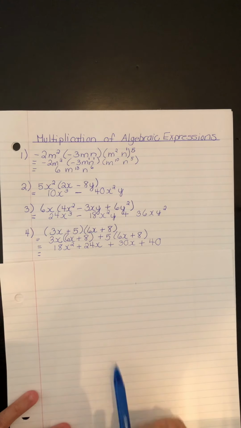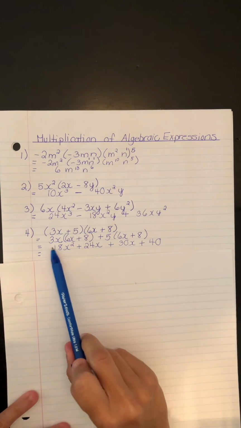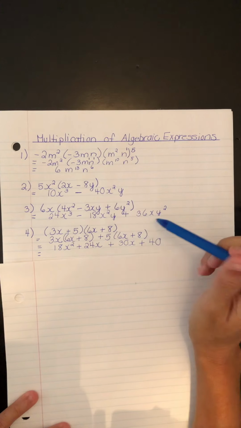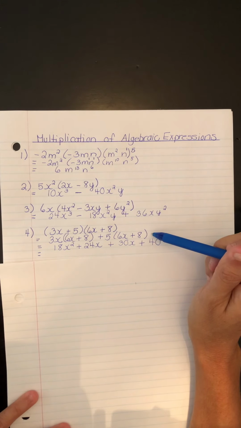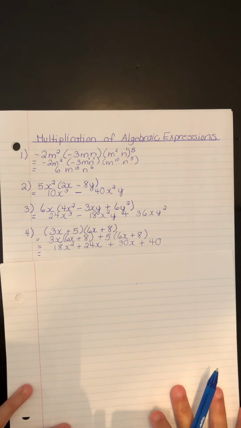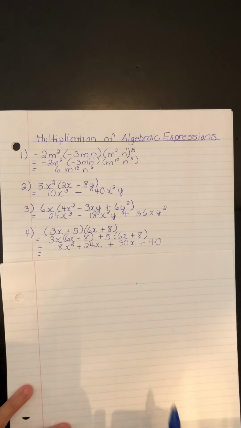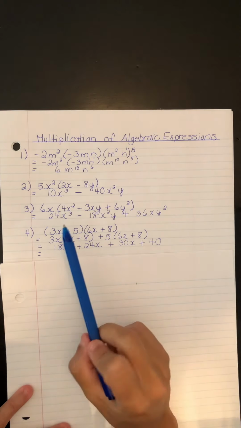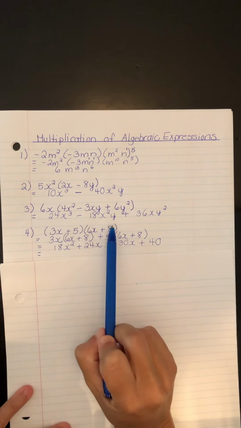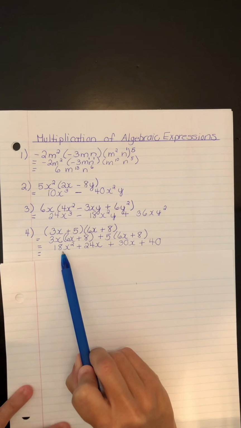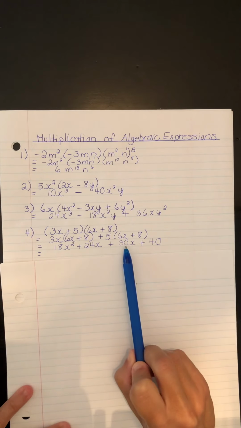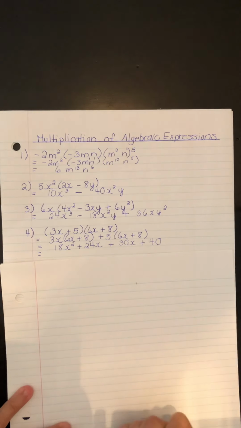Okay, and some of you may start with this step, not including this step. And of course, that's perfectly appropriate. In fact, if you learn that little mnemonic device, you would use the word FOIL, first, outside, inside, last here, to get these 4 terms: first term, outside term, inside term, last term.